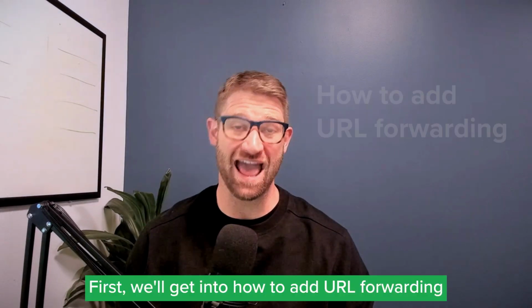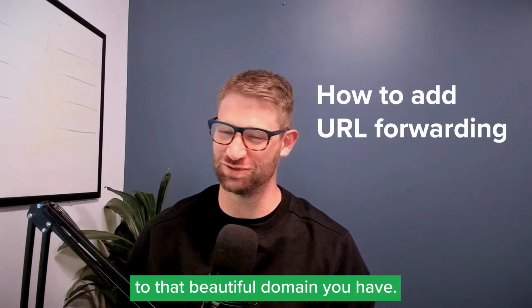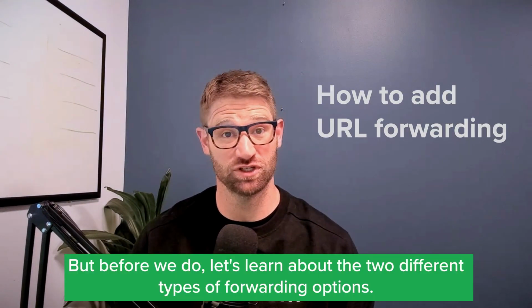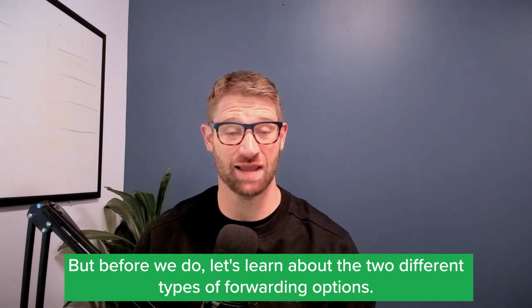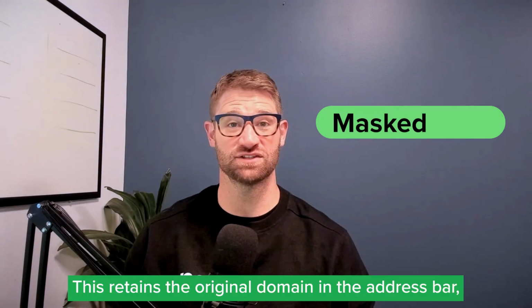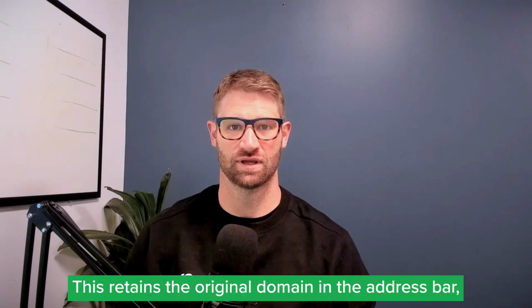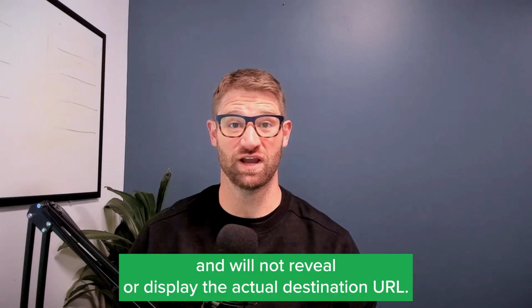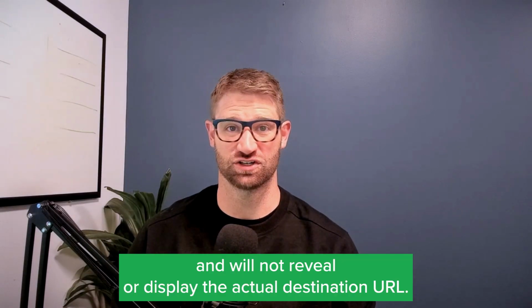First, we'll get into how to add URL forwarding to that beautiful domain you have. But before we do, let's learn about the two different types of forwarding options. Masked. This retains the original domain in the address bar and will not reveal or display the actual destination URL.